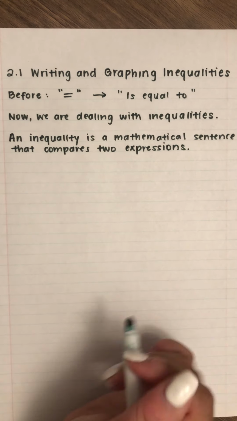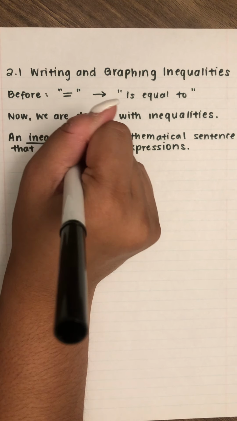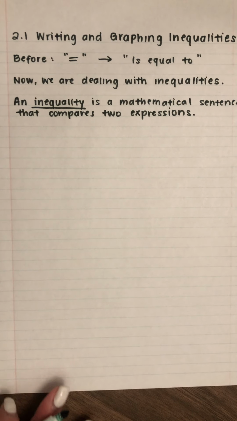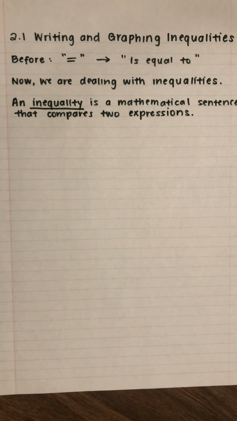So again, an inequality is a mathematical sentence that compares two expressions. Again, we should be writing down all the notes as I'm going through them and copying down all of our examples.